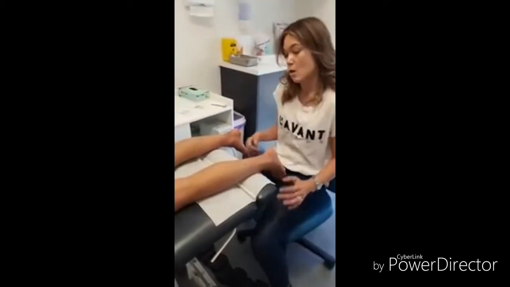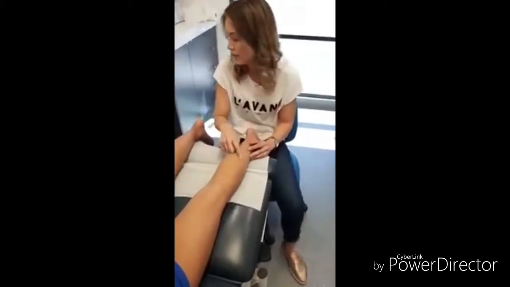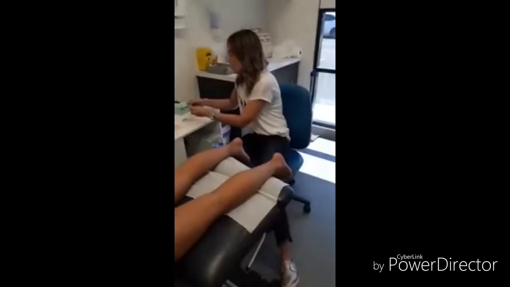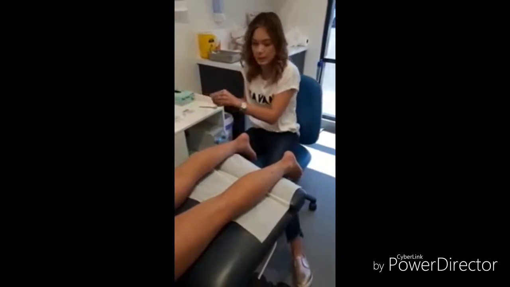So have a look. So this is Kathy, one of our podiatrists. What we usually do is have a look at the calf muscle to start off with and find some trigger points. So I've already marked out Kathy's trigger points. So I'm just going to pop a couple of dry needles into those spots. So Kathy's not really going to feel anything.